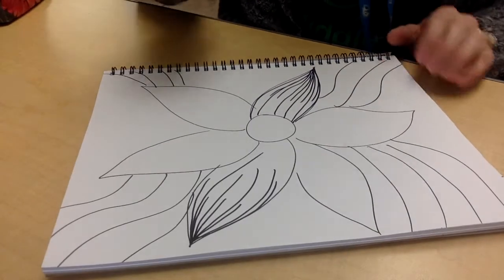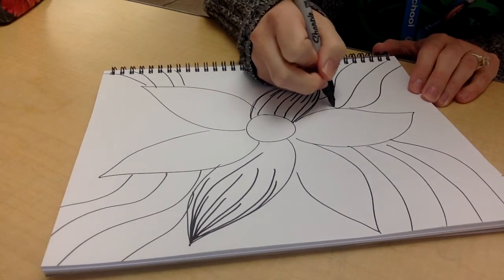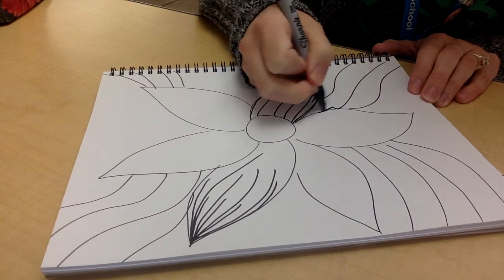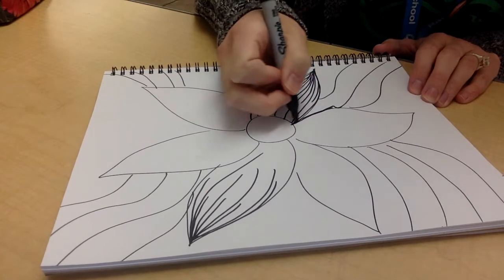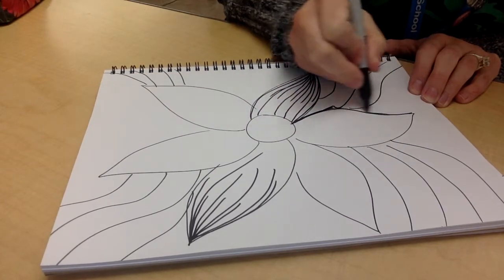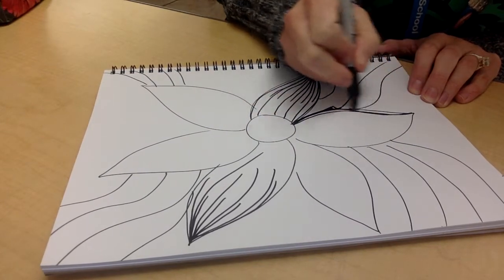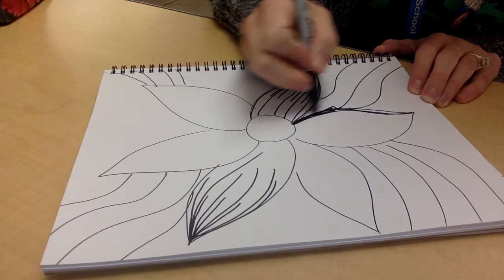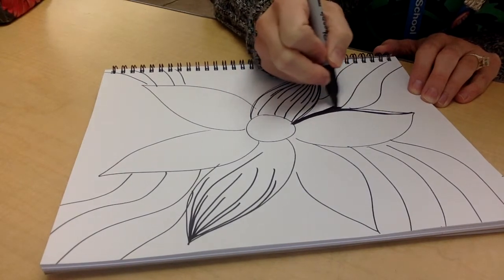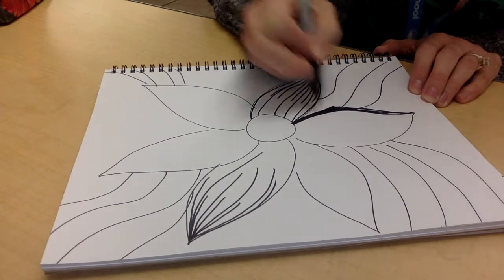If you mess up too, I like to just go over it and make it into something else. So if you feel like you didn't like that line, well, make your line thicker and cover it up. Up to you how you do it. You are the artist. So trust yourself, have fun, keep filling in.